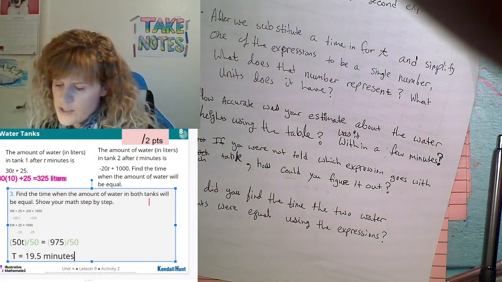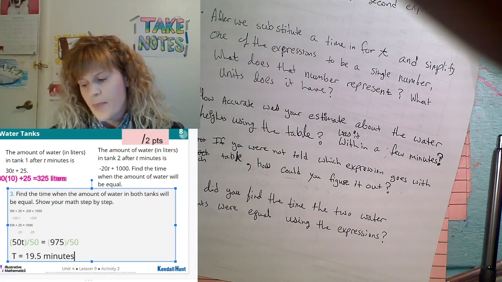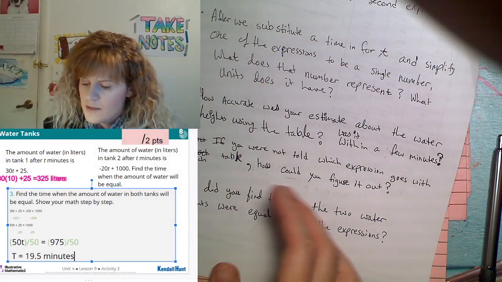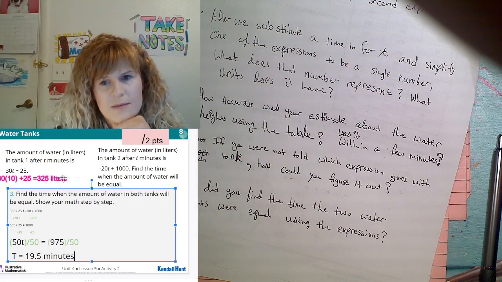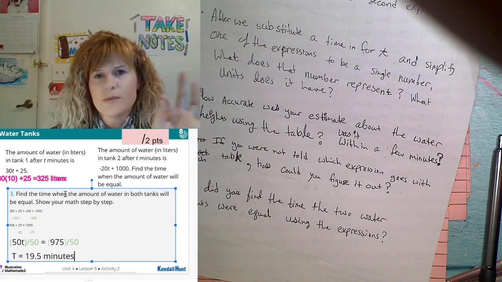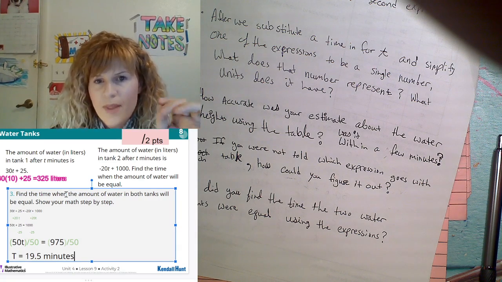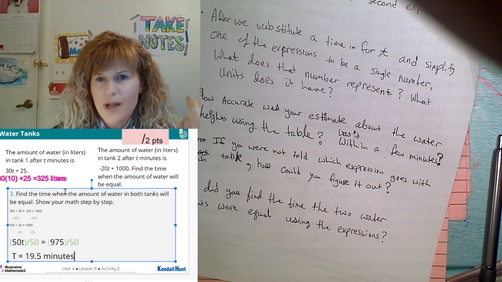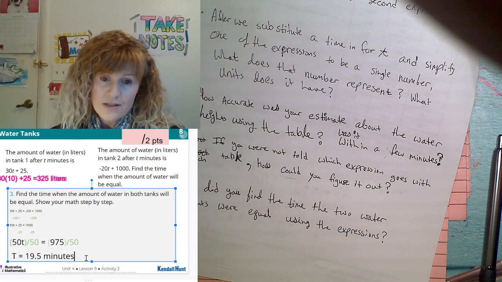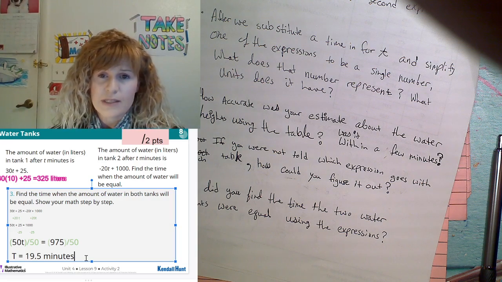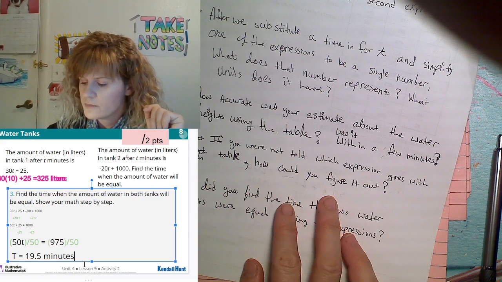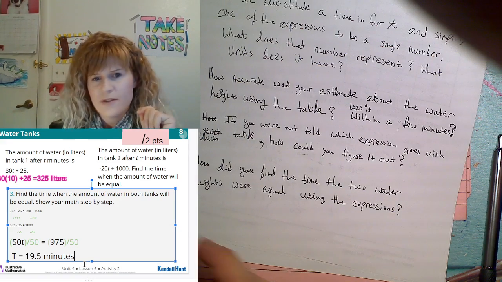Okay, next question I want to ask you is, how accurate was your estimate that we had on the previous slide? When we estimated at what time both tanks would have the same amount of volume, how accurate was your estimate? Well, I said between 15 and 20 minutes, and our answer is 19.5 minutes. So not bad, I was accurate. Okay, I have another question for you.